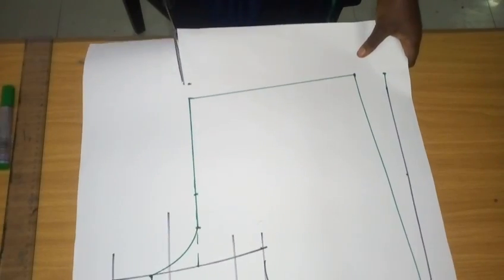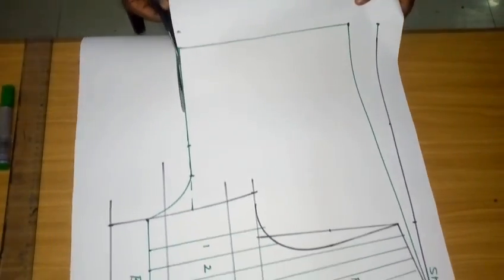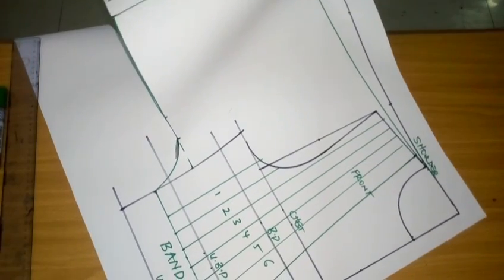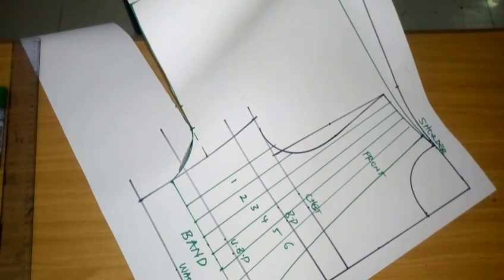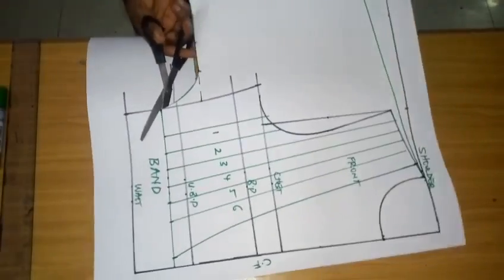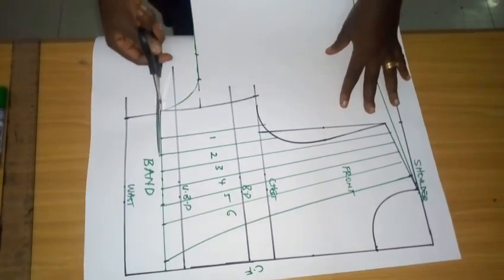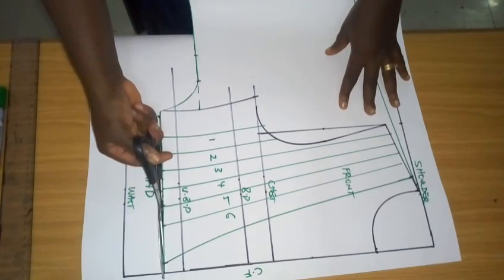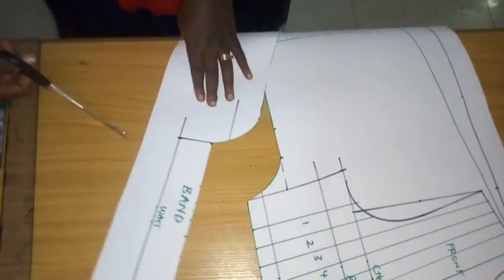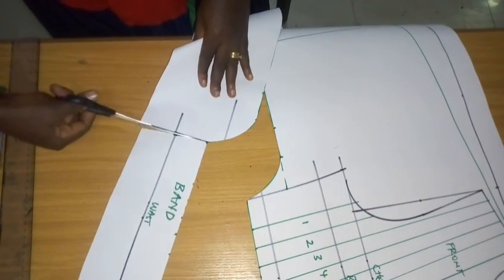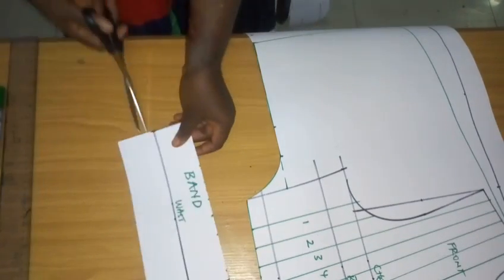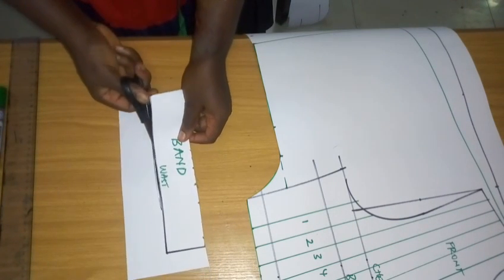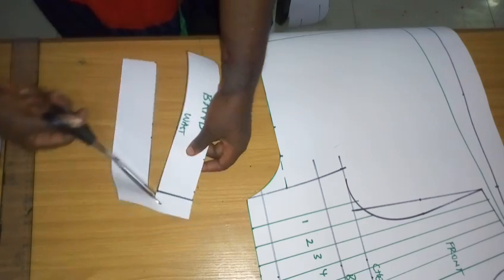Now I'm going to cut out what we have on the kimono right away. So I'm cutting through the kimono right now. Then I'll just cut through here. Okay, so I want to separate the band. That is what I'm doing now. I have to separate the band because we are going to sew the band separately. Everything on this kimono comes to the band on the waistline.